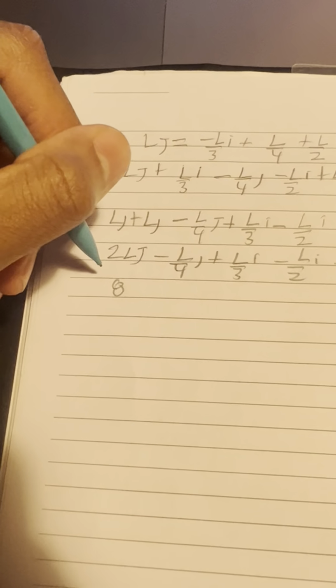So you would get 8. You can see I added 4 here because you have to have a common denominator, which is 4, and then I do 4 times 2 to get 8. So you have 8LJ minus L over 4, plus, and you have to have a common denominator here for the L over 3 I minus the L over 2 I, which is 6.